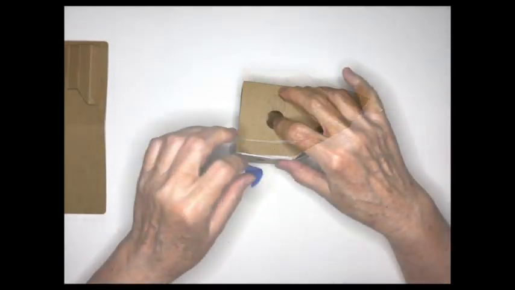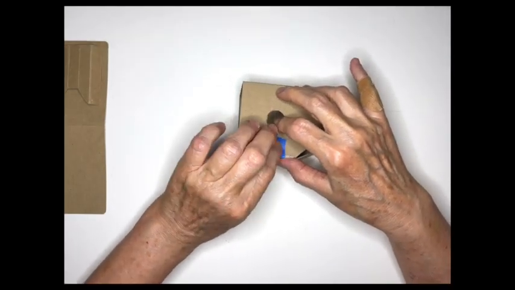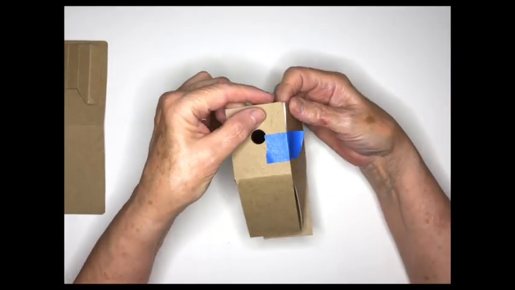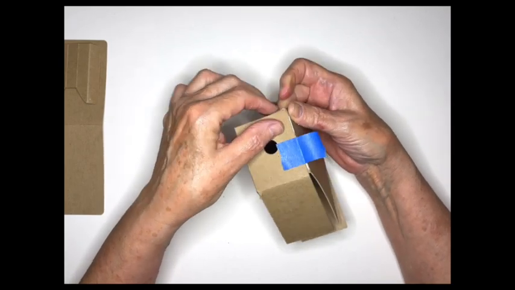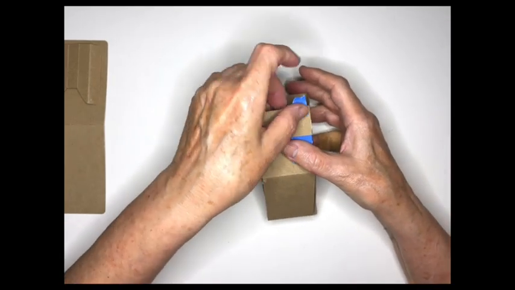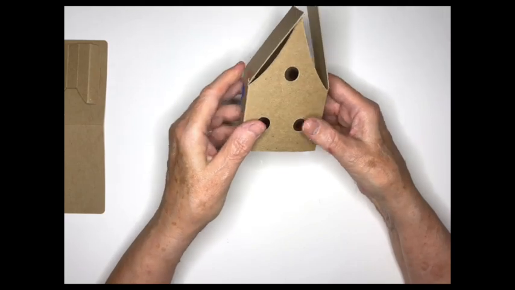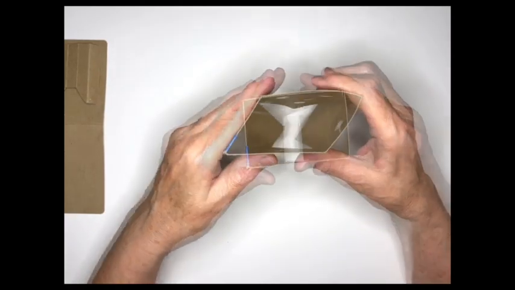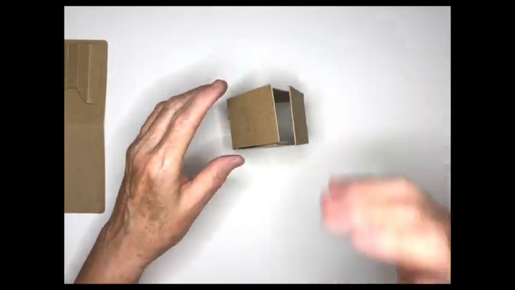Painter's tape. Most important thing is to match up the bottom. Just add a little piece there. And then you want it to be square, so that looks good.